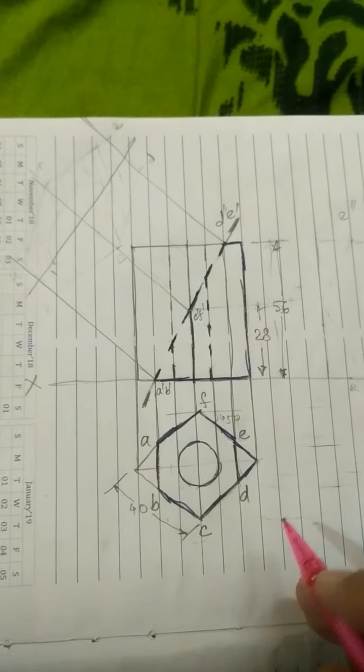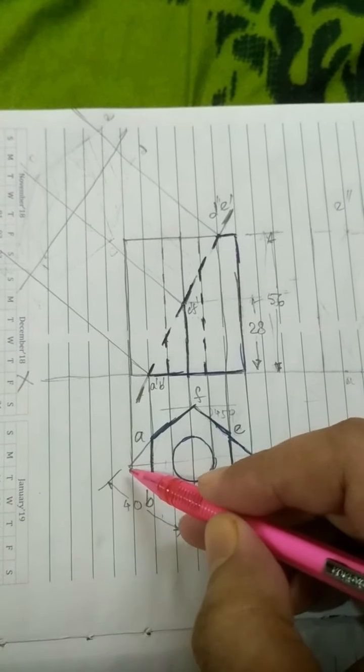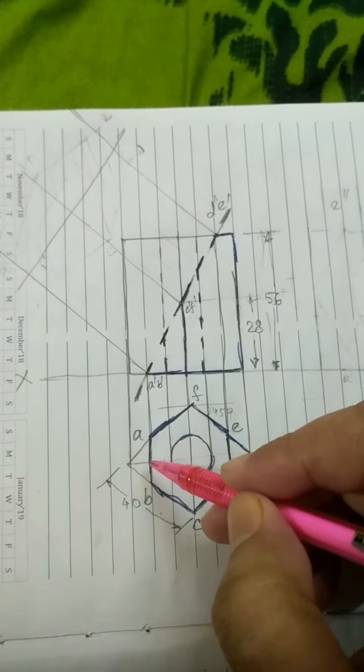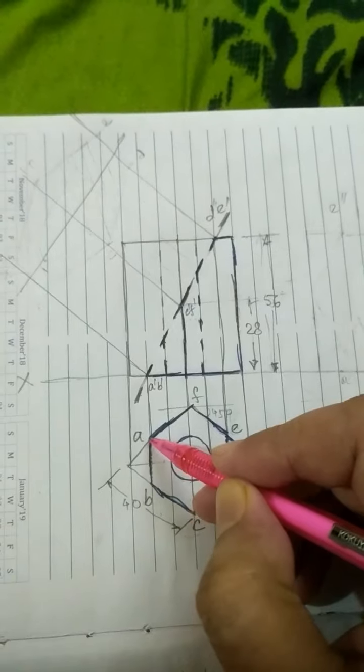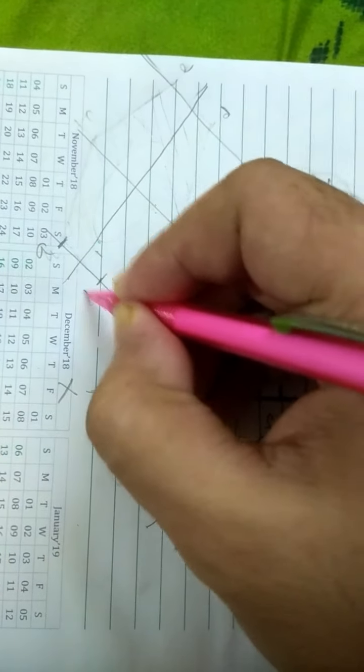Basically, suppose you measure the vertical distance of each point from the center line. So this is the center line. This is the vertical distance from the center line to this point, measured using the compass, and here mark it. So this point will be A. Similarly point B. So here is the point B.